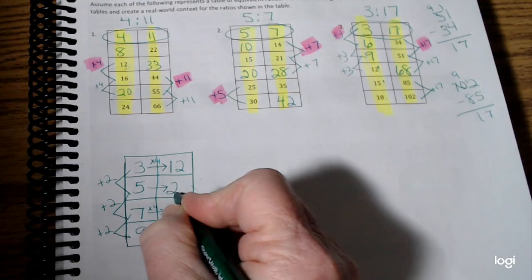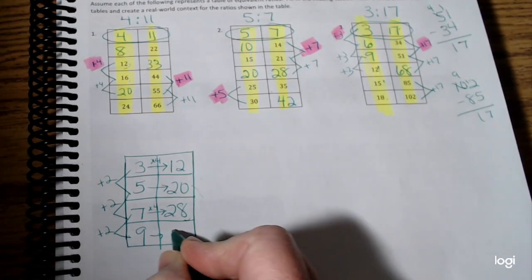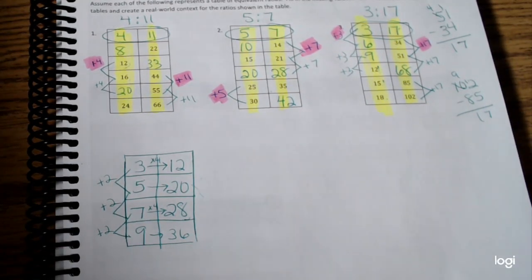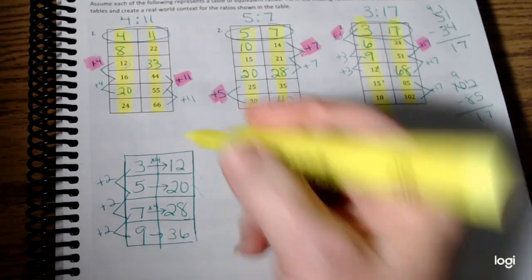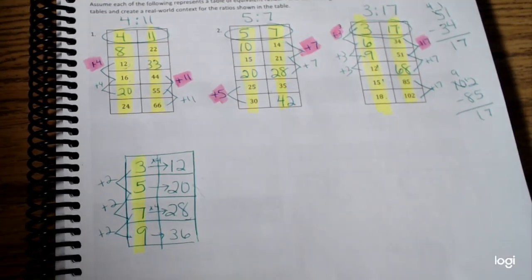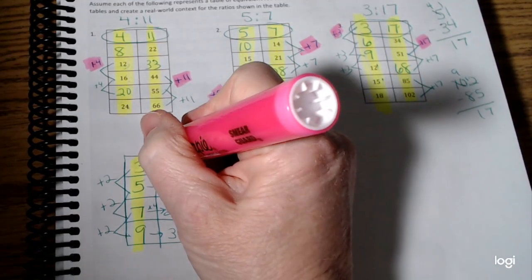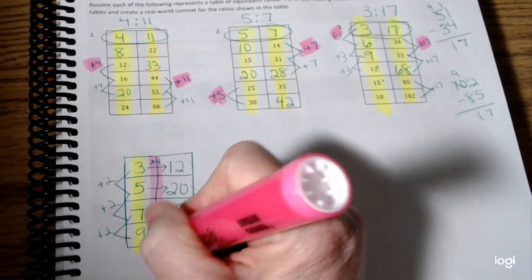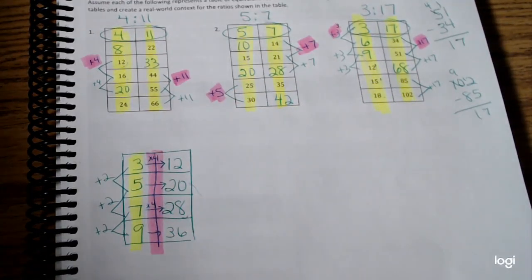So this would be 20. And this one would be 36. So we're going to notice on this side we counted by 2s. Then we had another pattern, and I'm going to use a different color because we actually multiplied by 4. So I'm going to put that right down in the middle. We were able to multiply by 4s going across.